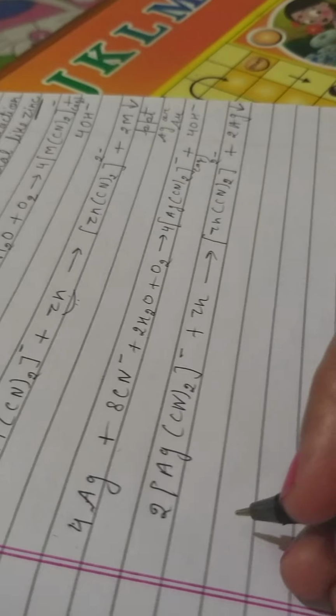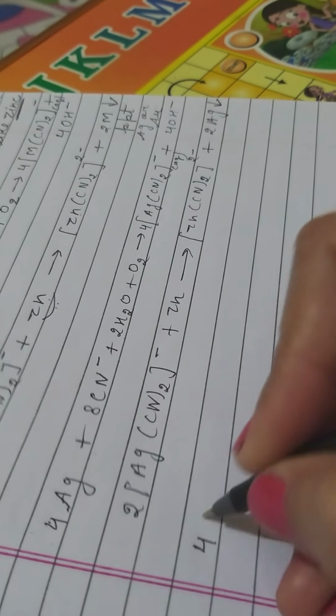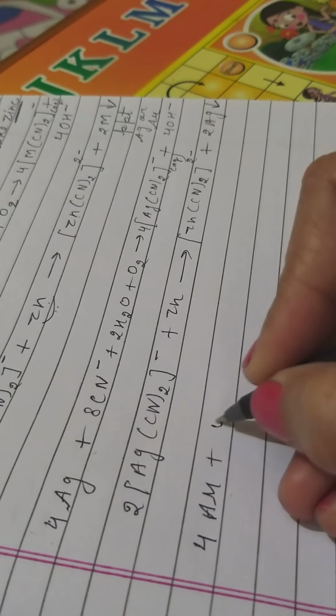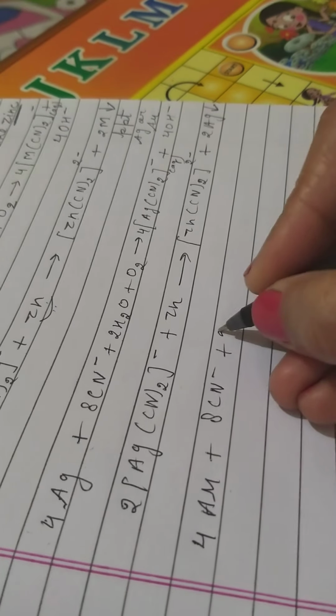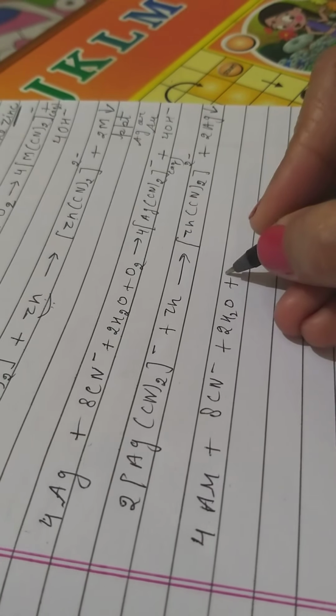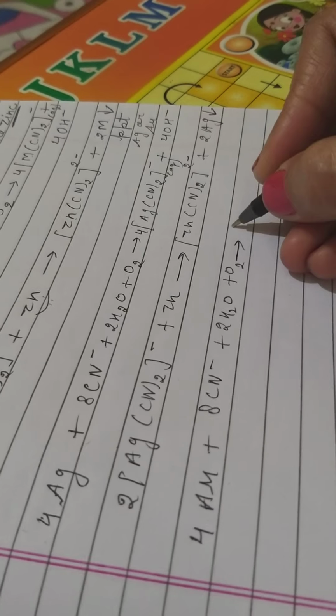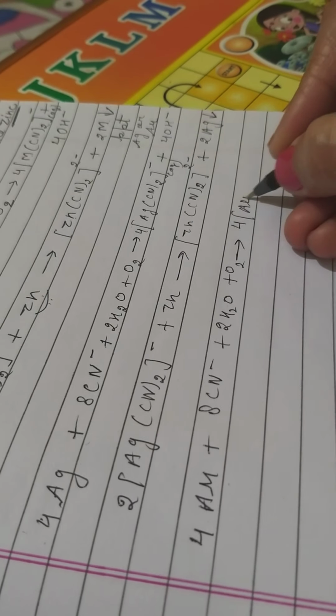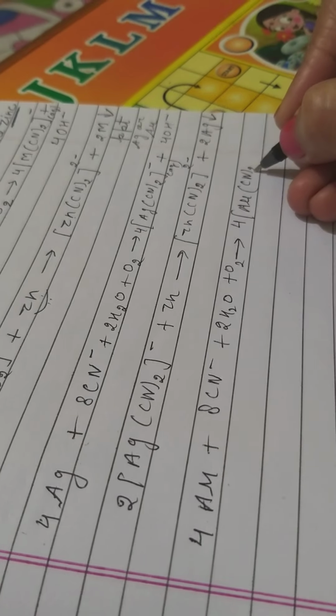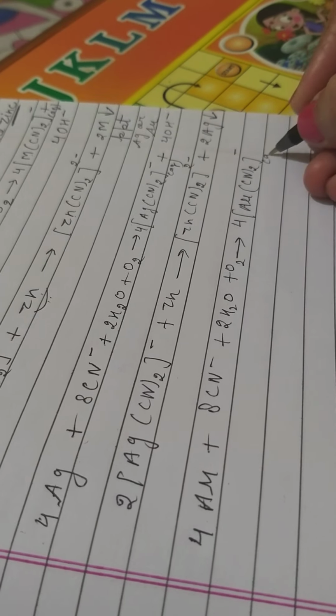So the same procedure is to be done with the gold also. 4Au plus 8CN, 2H2O plus O2, that you will get 4Au(CN)2 negative, but you have to write aqueous.